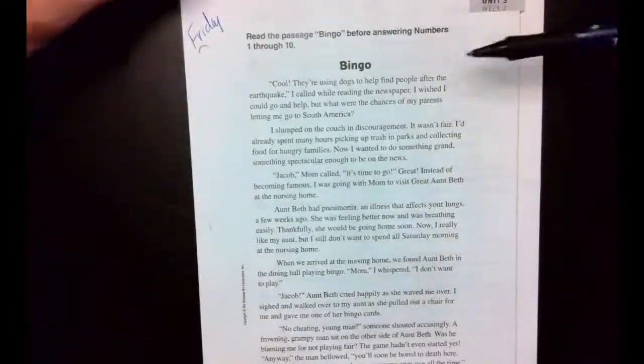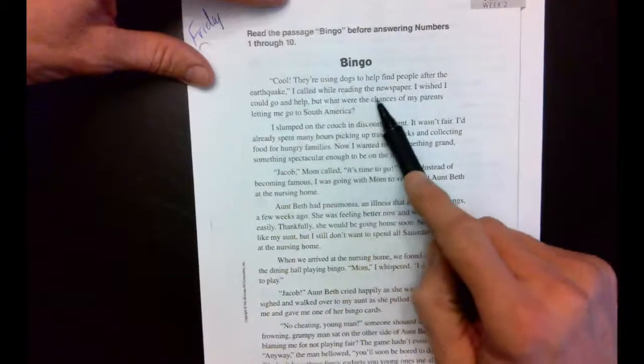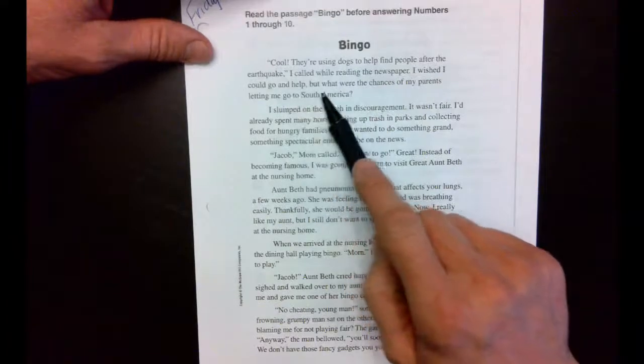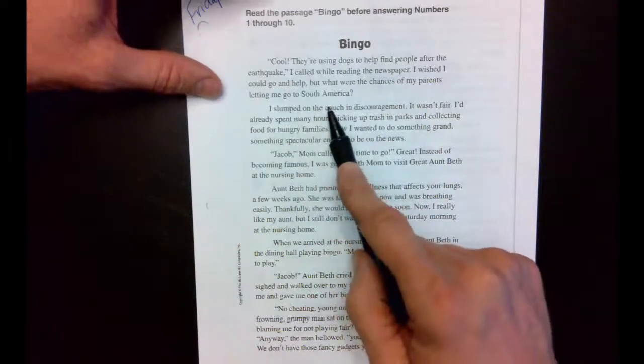They're using dogs to help find people after the earthquake, I called while reading the newspaper. I wish I could go and help. But what were the chances of my parents letting me go to South America?